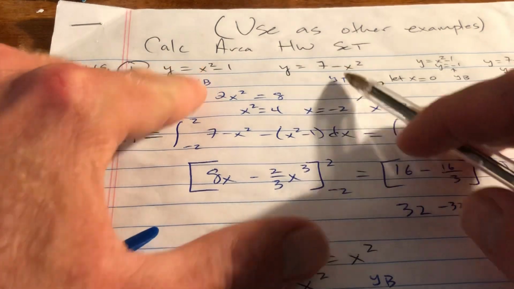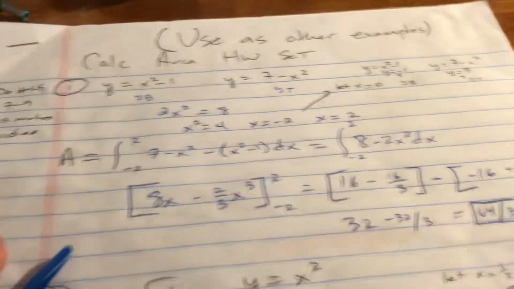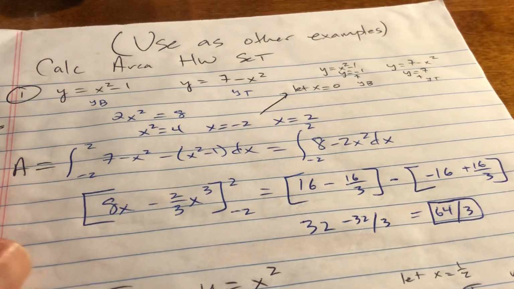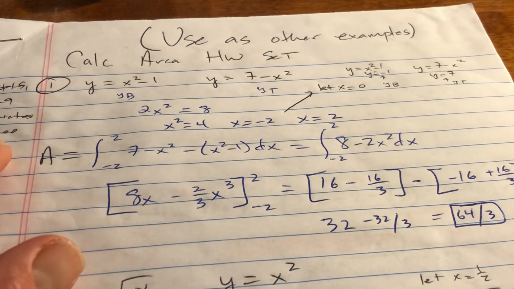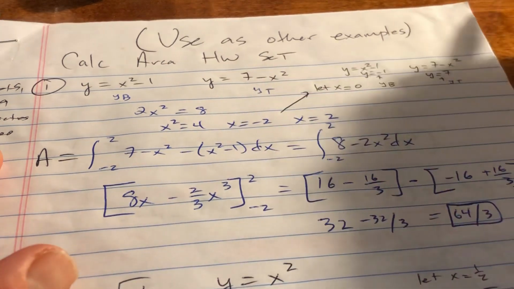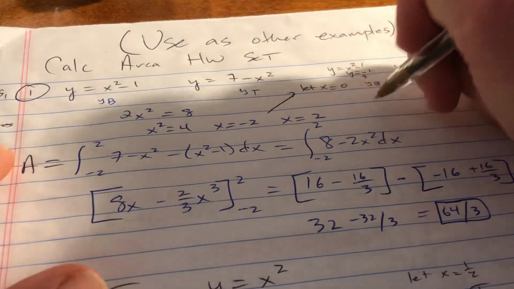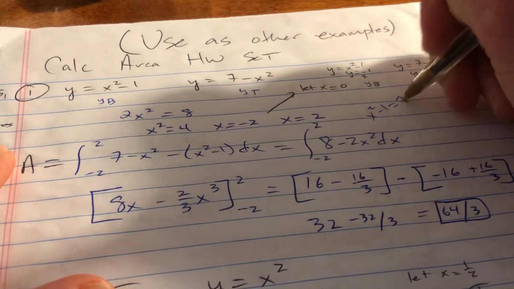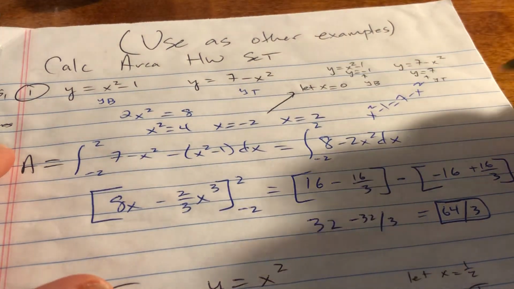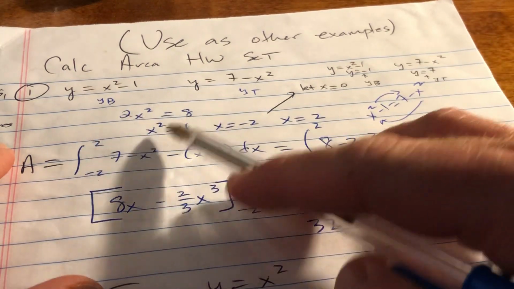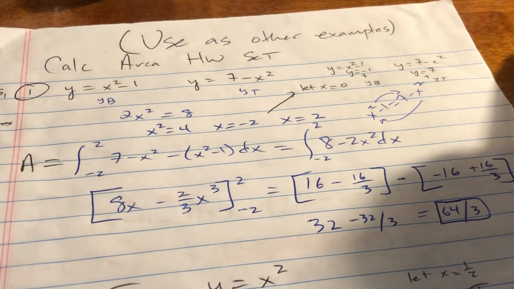So first off, don't look at this. This is previous work done. This used to be in the COVID year, might have been a quiz, might have been a homework set as it says here. So I'm going to repurpose this. You're going to set x squared minus 1 equal to 7 minus x squared. Move the negative x squared over, move the 8 over. That's how you get 2x squared equals 8, x squared equals 4, plus or minus 2.